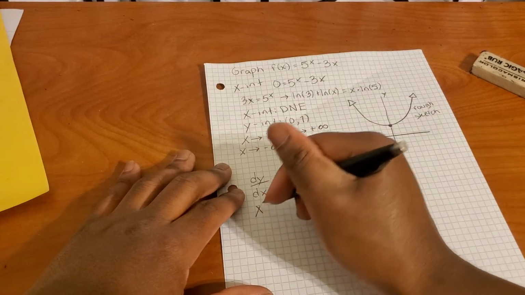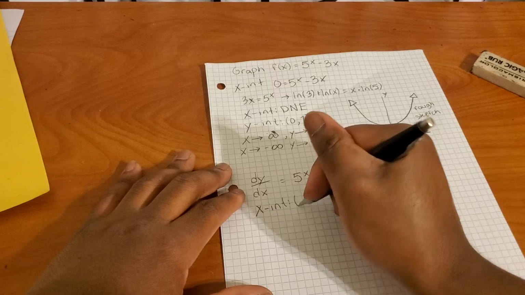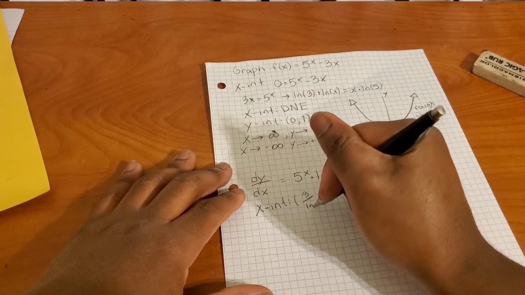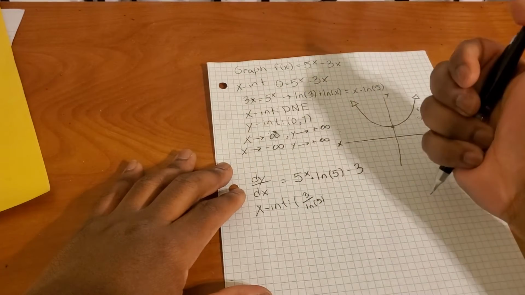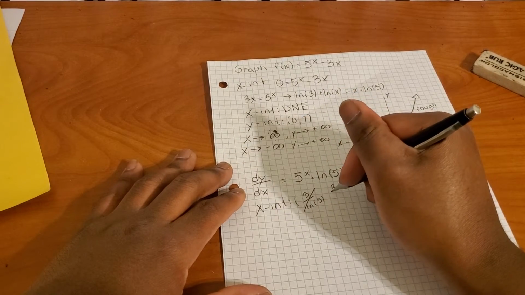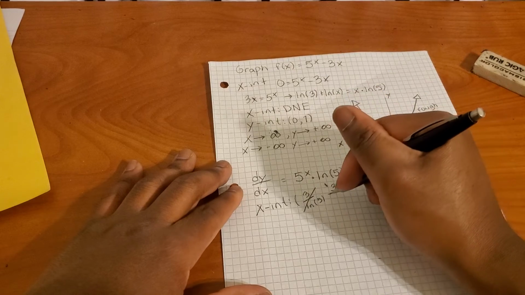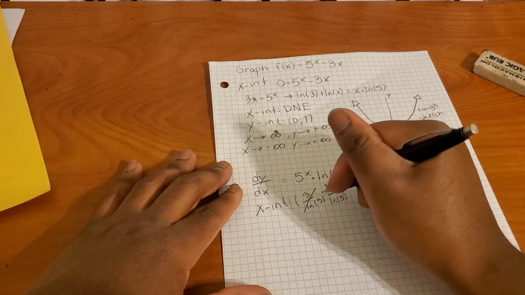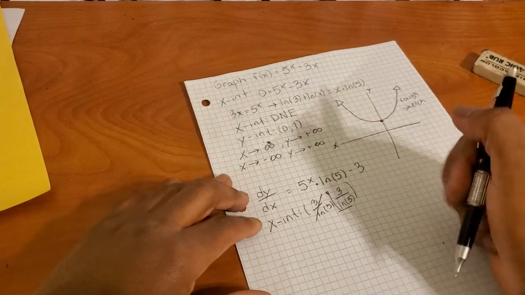We'd already solved for the x-intercept because we know the x-intercept is going to be 3 over the natural log of 5, divided by the natural log of 5. Let me try to write a little bit more straight here. And then all of this is over the natural log of 5.